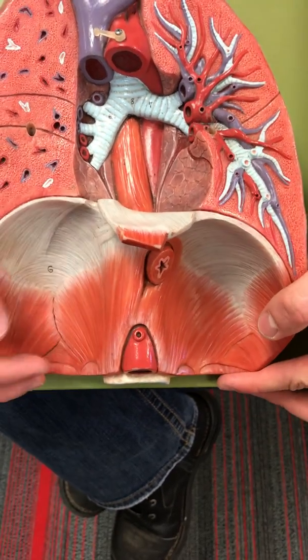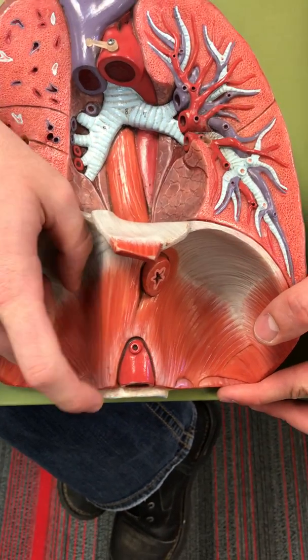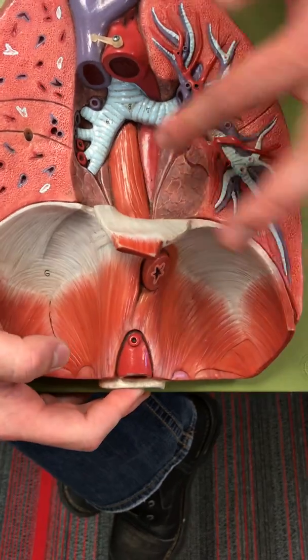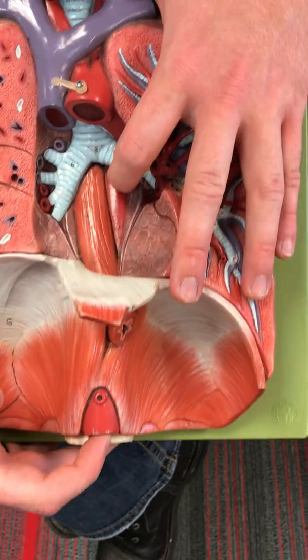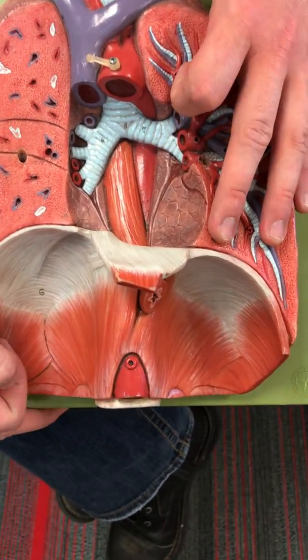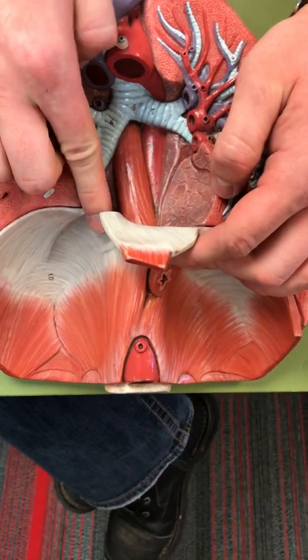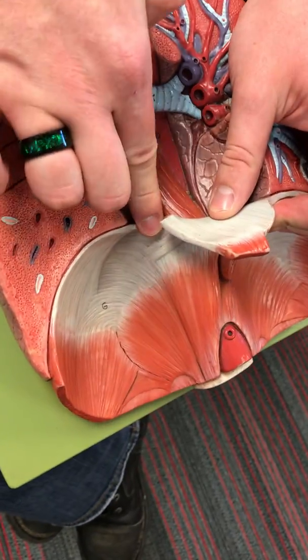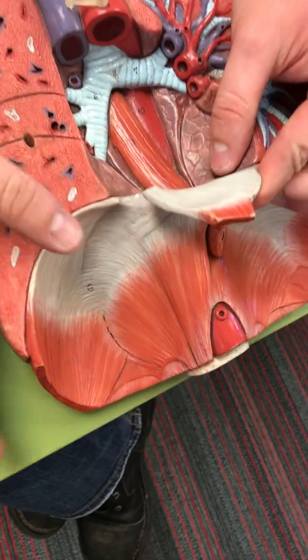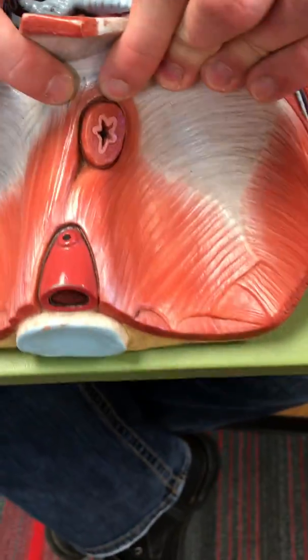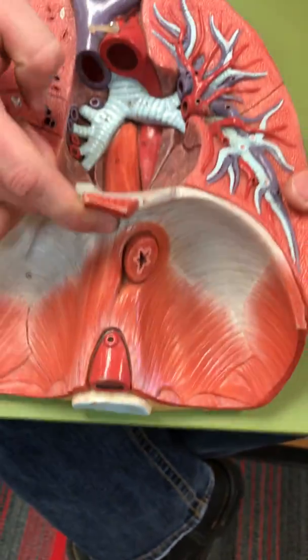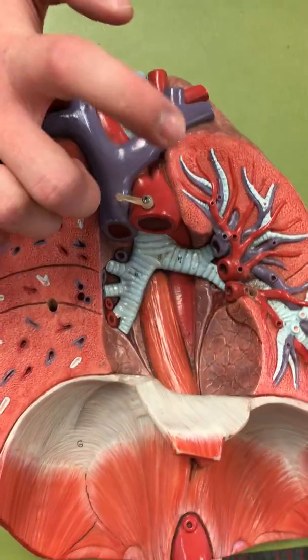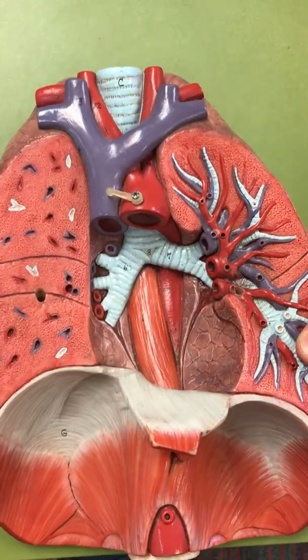A hiatus is an opening or a break, and it is a break or an opening for the giant artery here called the aorta, so we call that the aortic hiatus. This right here would be the caval hiatus for the inferior vena cava, and then this one right here is the esophageal hiatus. This is the superior vena cava, and this is a continuation of the aorta.